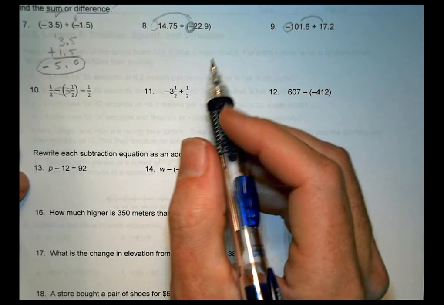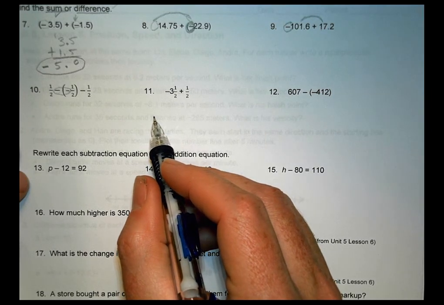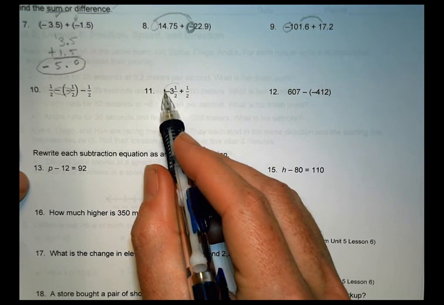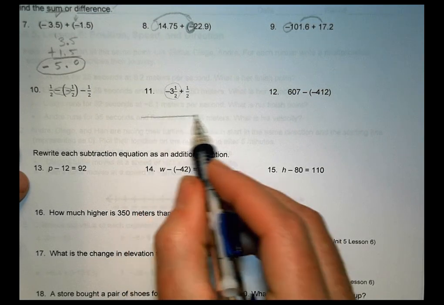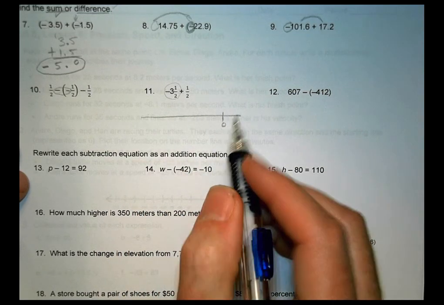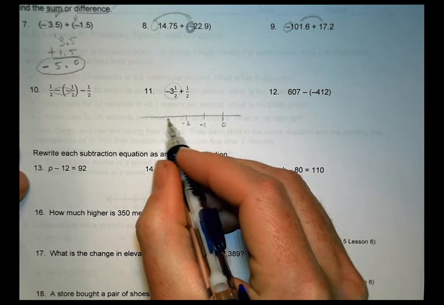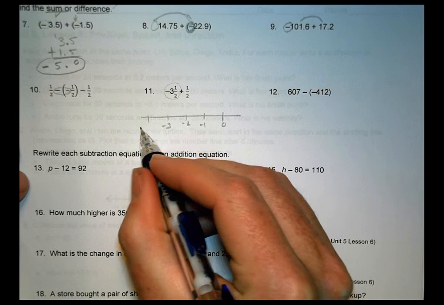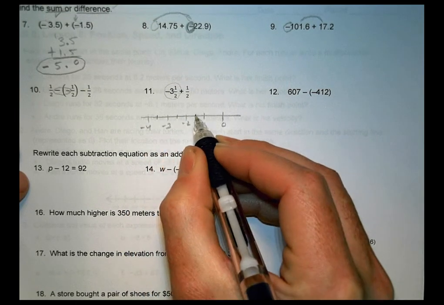Maybe a little bit trickier to think about, but let's do a quick number line. If I draw a number line and say I'm starting at negative 3.5, if this is 0 right here, I'd have negative 1, negative 2, negative 3, negative 4, and the half marks go in between like so.